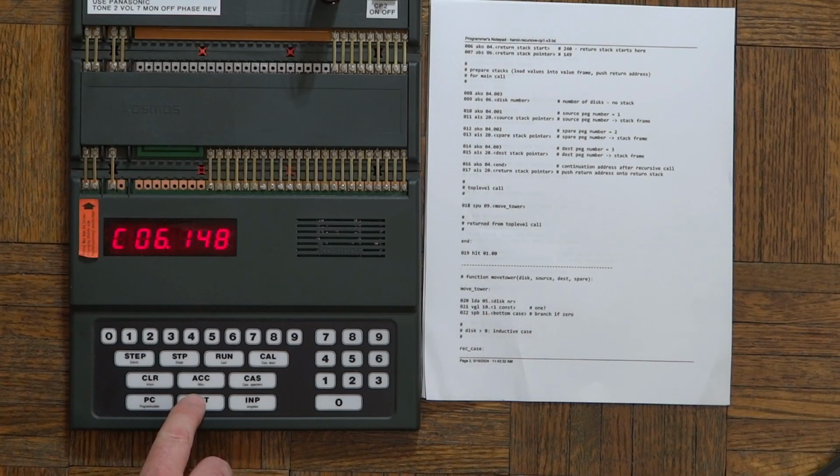Good. And finally, we also need to set up the return stack. So the return stack starts at address 240, and the return stack pointer itself is at address 149. So now we have stored 240 into 149, right? So the return stack pointer has been initialized.